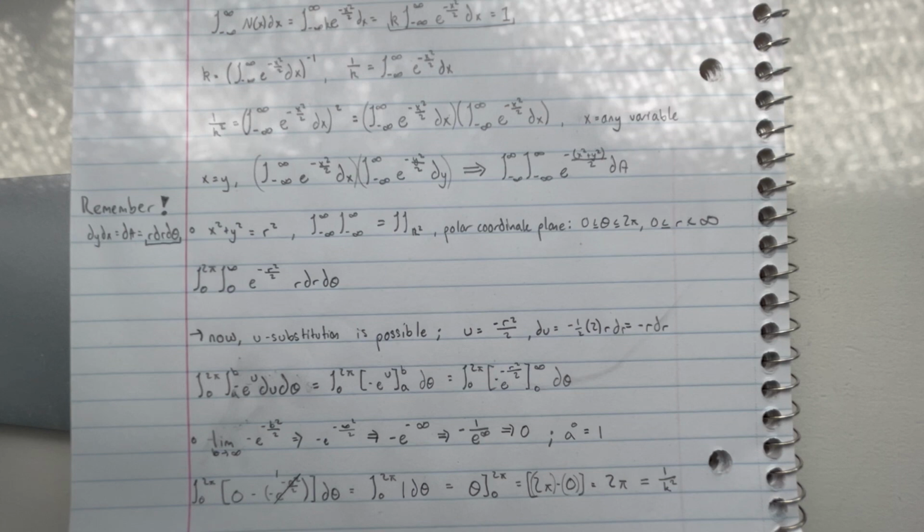Our integral simplifies to the integral from 0 to 2 pi of 1 d theta, as 0 minus negative 1 is equal to positive 1. Now that we integrate, we have theta evaluated from 0 to 2 pi. This is equal to 2 pi minus 0, which is equal to 2 pi.